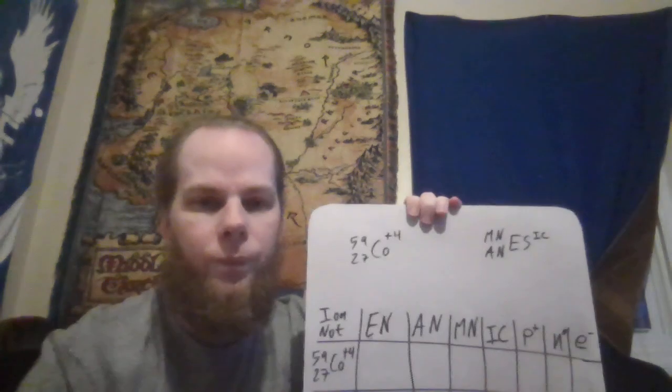So ion notation is just a way of giving a lot of information. I'm going to grab my whiteboard, write out a couple, and we'll go through those. And then I'll pull out the worksheet so you can take a look at it. This shouldn't take too long.